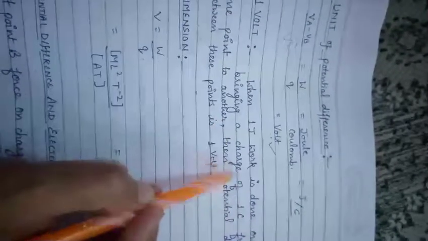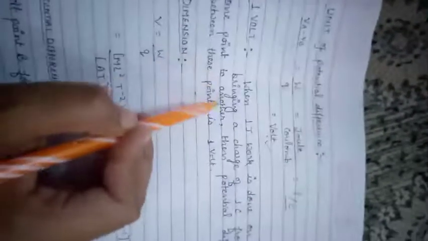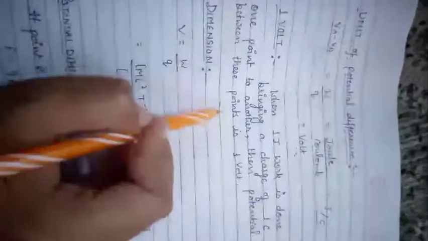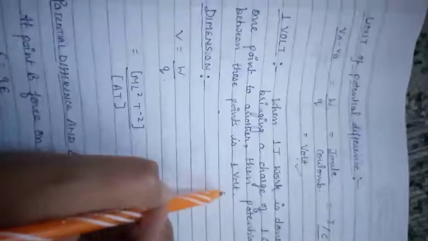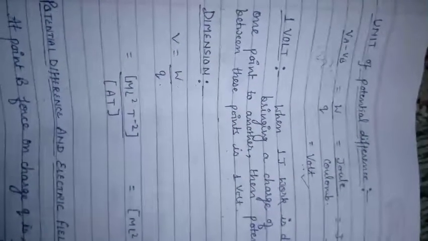When 1 joule work is done on bringing a charge of 1 coulomb from one point to another, then potential difference between these points is 1 volt. So many times it is asked that define 1 volt. So we can define like this.